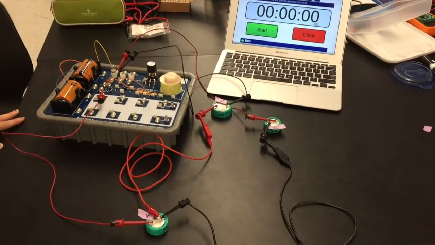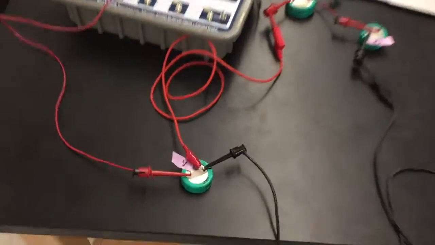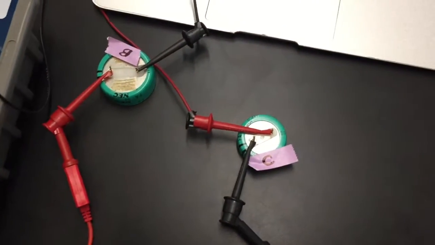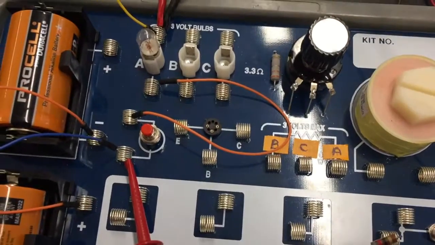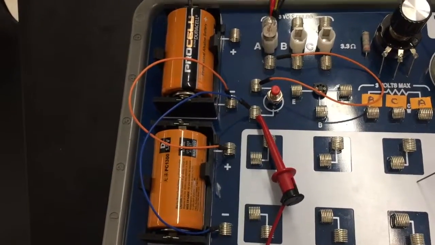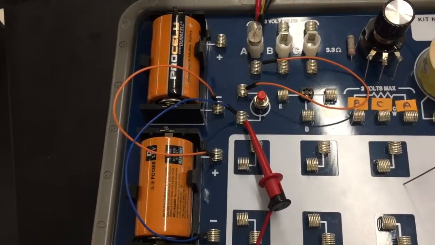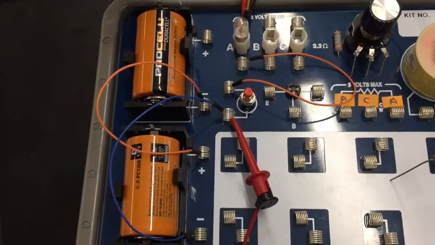So now we have the circuit set up. So this is the capacitor A, and it is in series with capacitor B and C, which are in parallel. And we have a light bulb over here, and they're connected to two 1.5 volt batteries that have a total of 3 volts.